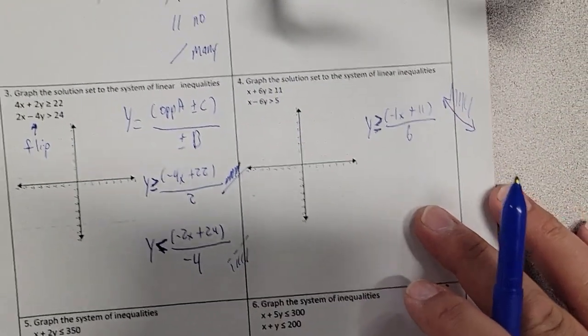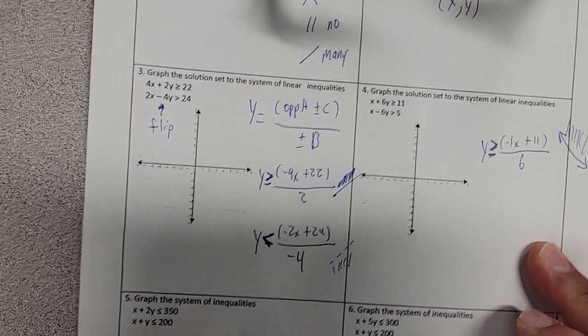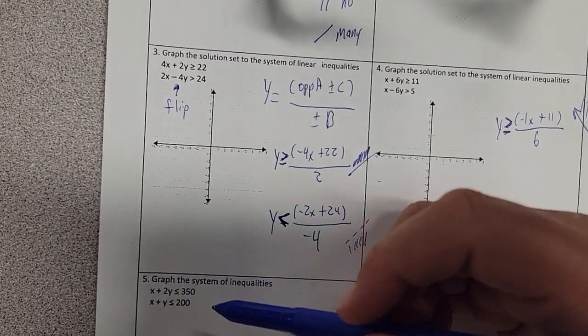I do the last one. Graph the system of linear inequalities.